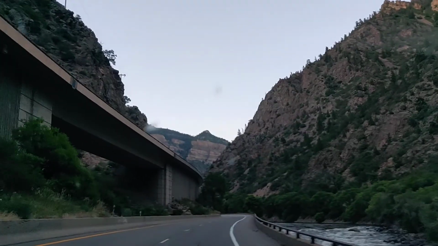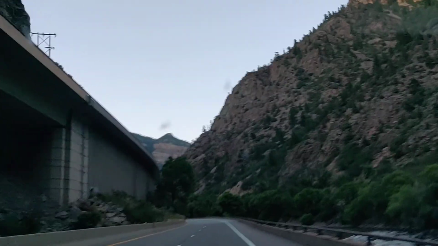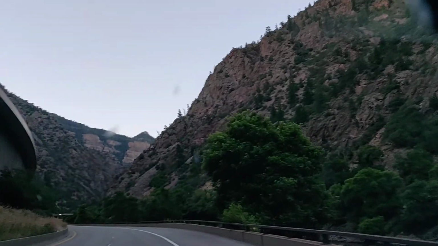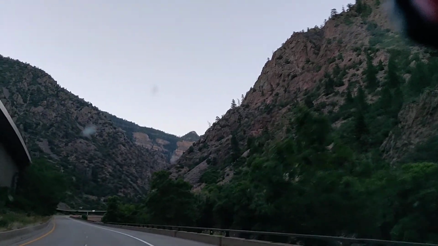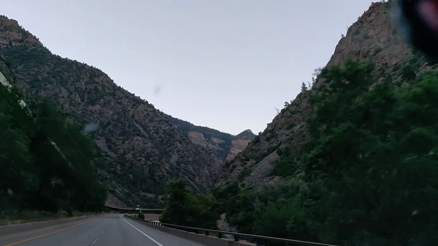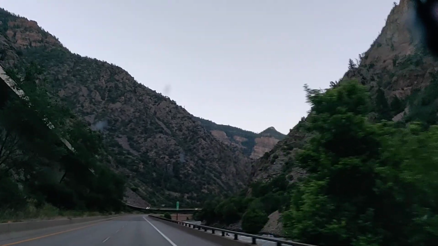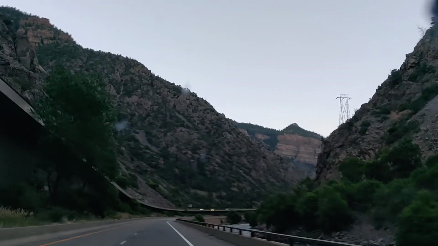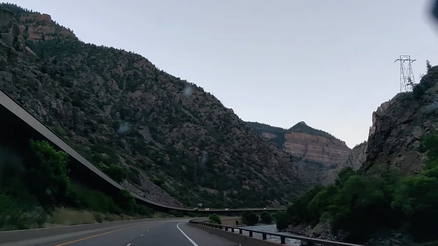Whoa, look at that. Look at the river. Yeah, 3,200 millimeters, give or take a couple hundred. Like I could probably isolate one of these bushes on the mountain. It's a complete overkill.